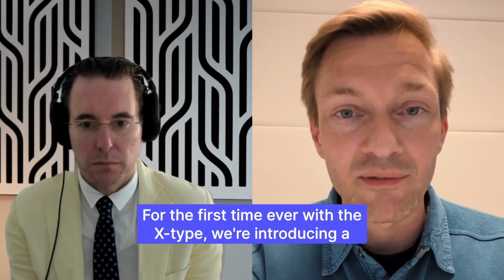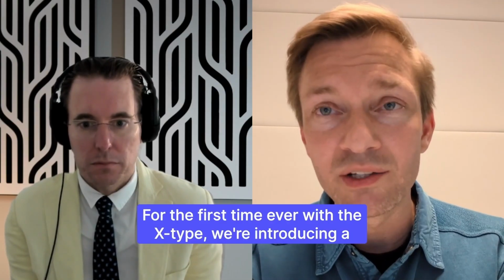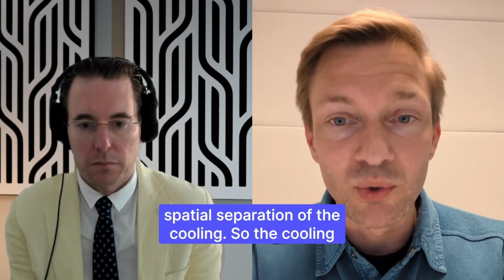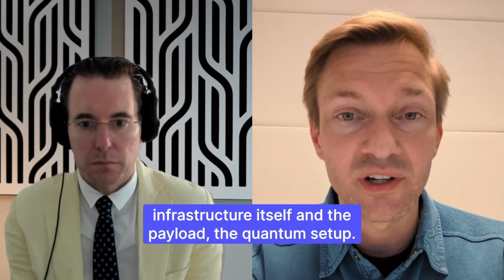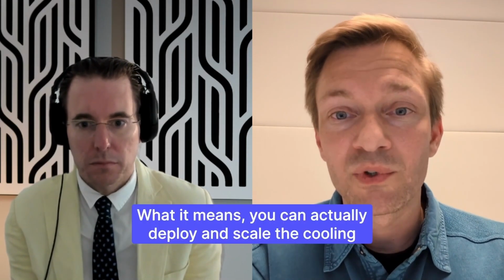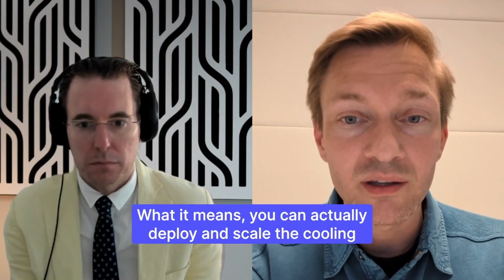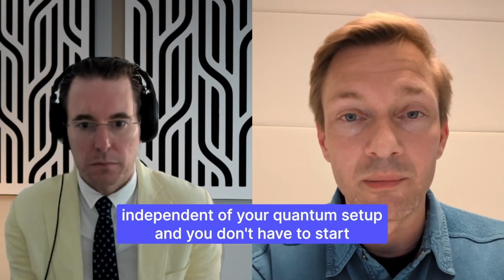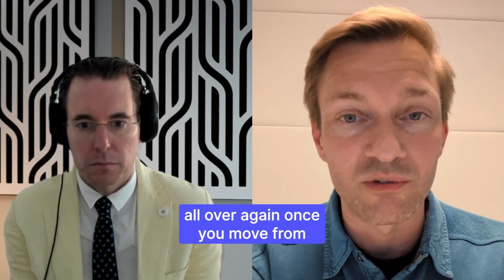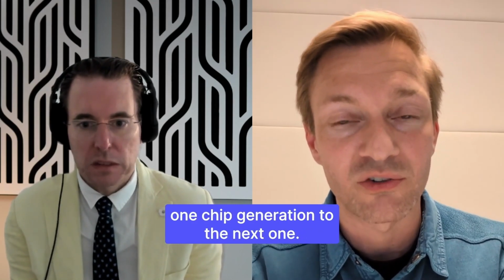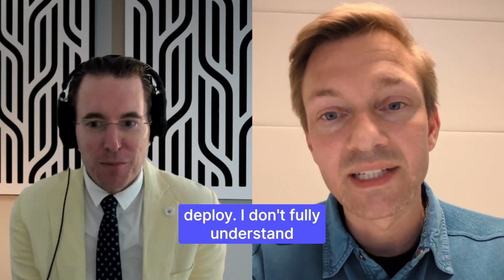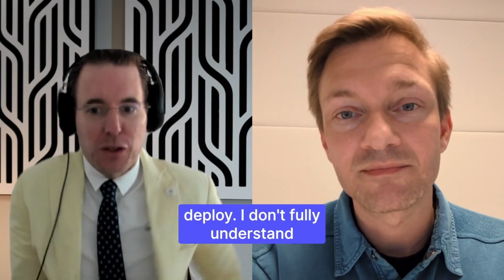For the first time ever with the X-type, we're introducing a spatial separation of the cooling, so the cooling infrastructure itself and the payload, the quantum setup. What that means, you can actually deploy and scale the cooling independent of your quantum setup, and you don't have to start all over again once you move from one chip generation to the next one. Alexander, what do you mean with that? You said you can deploy. I don't fully understand what you mean with that.